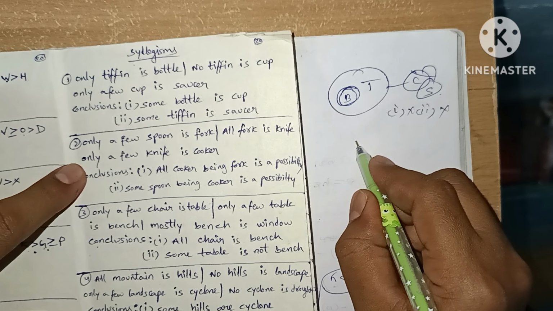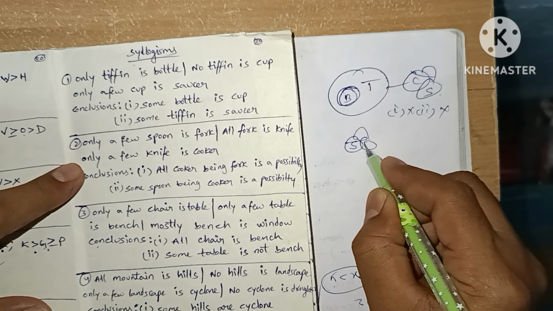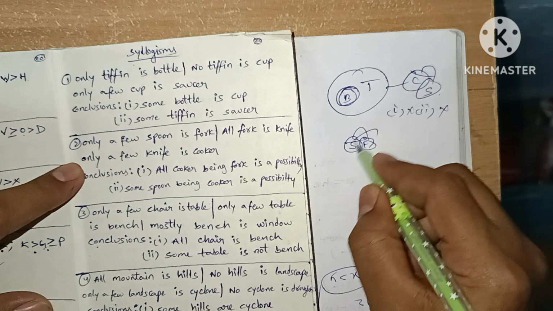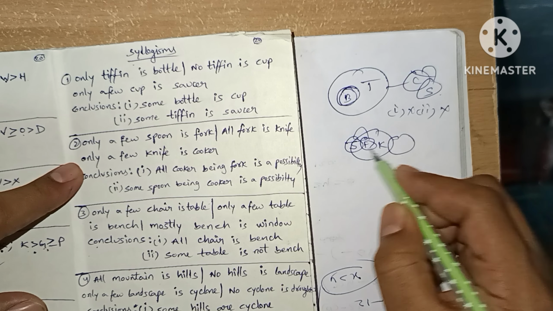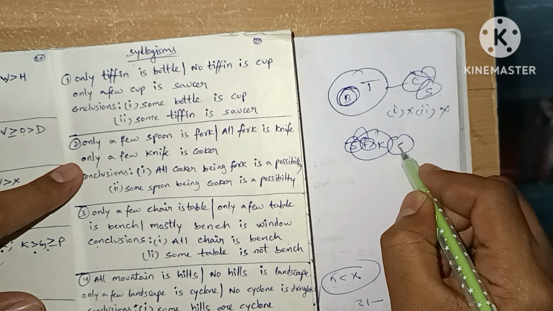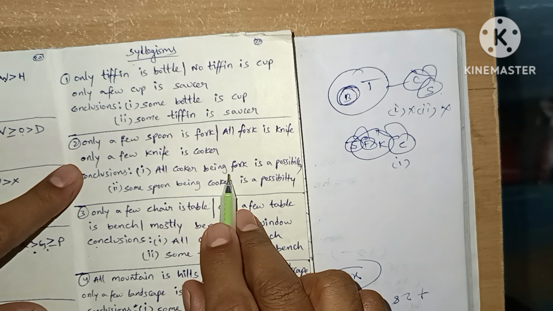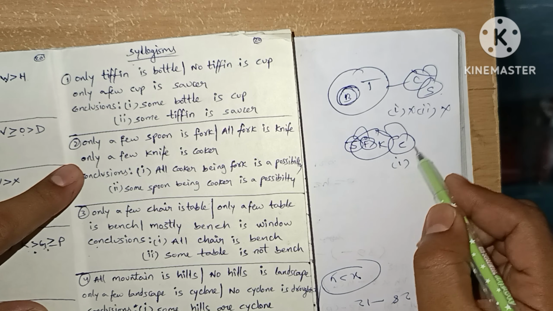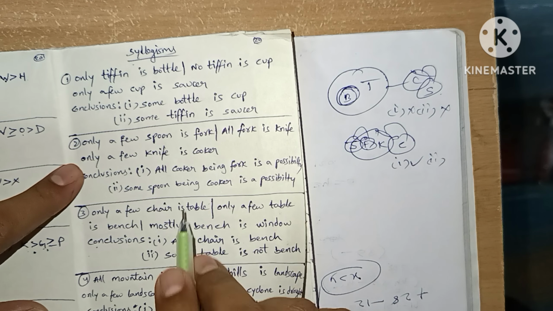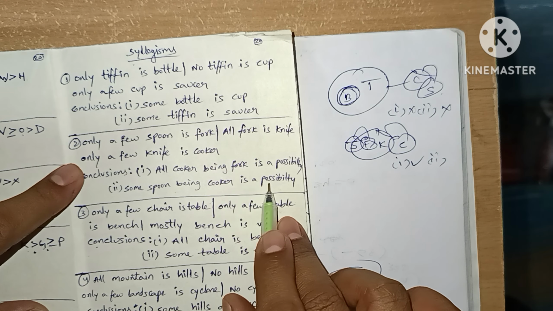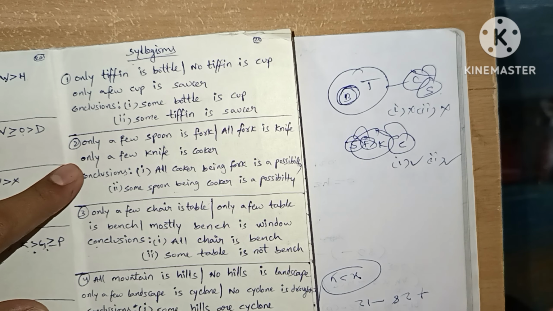Okay, next. Only a few spoon is fork. All fork is knife. Only a few knife is cup. Only few knife is cooker. Okay, conclusions. All cooker being fork is a possibility. All cooker being a fork is a possibility as it is true. Second one. Some spoon being cooker is a possibility. Some spoon being cooker is a possibility as it is true.